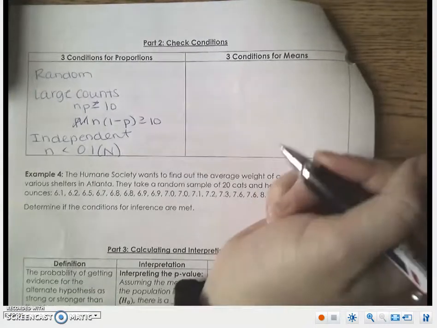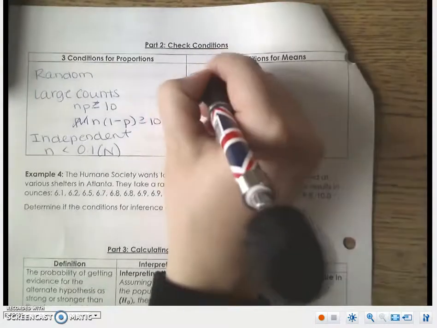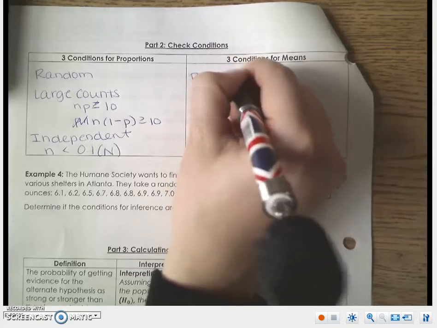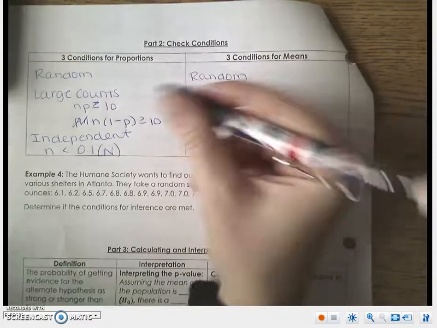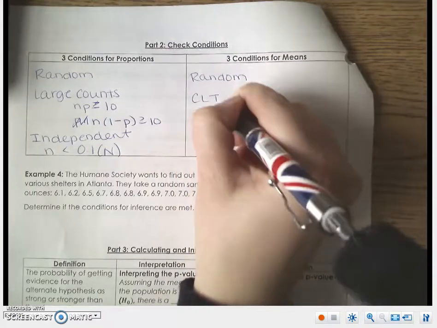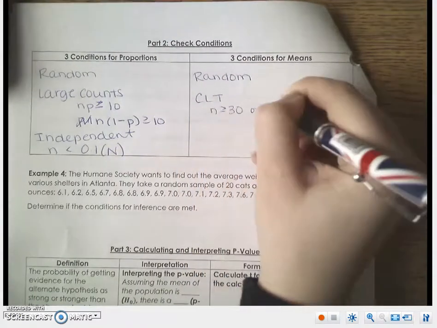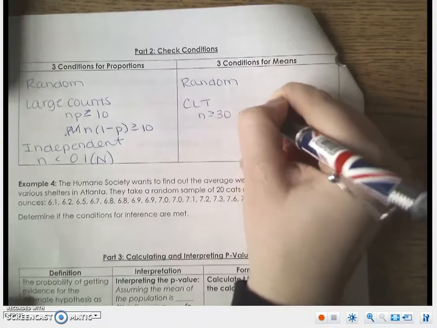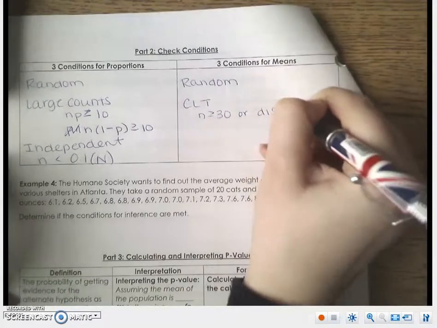The conditions for means are very similar. We have our random condition. Then for normal, instead of large counts, we have the central limit theorem, which is n is greater than or equal to 30, or the distribution is normal.